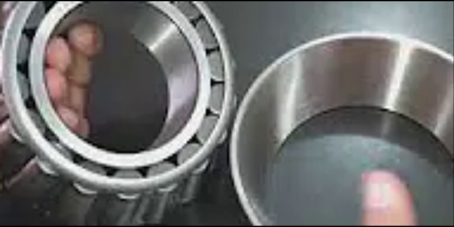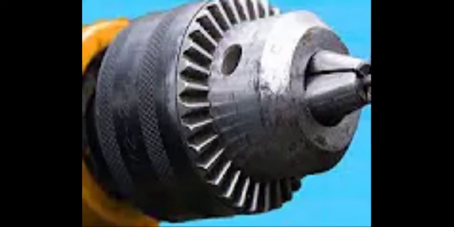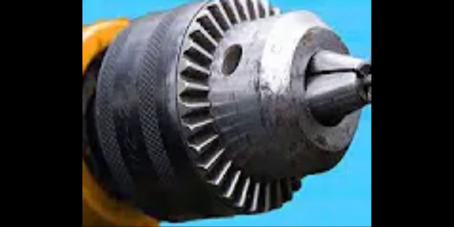The main advantage is giving more thrust. Some use needle bearings and some use bush bearings. In bush bearings, there is no ball or needle, only a metal part.